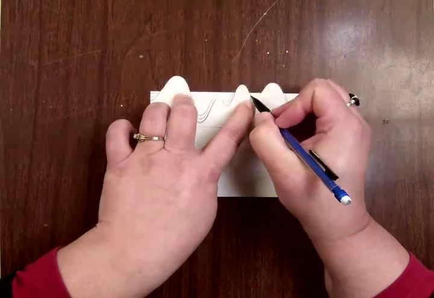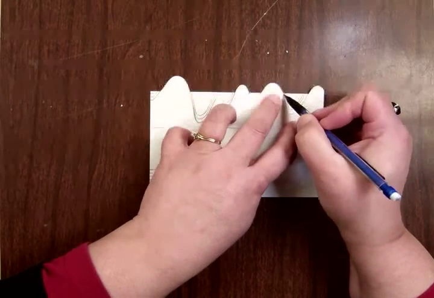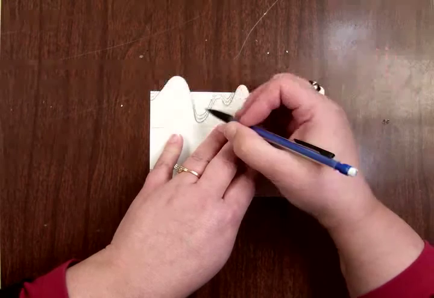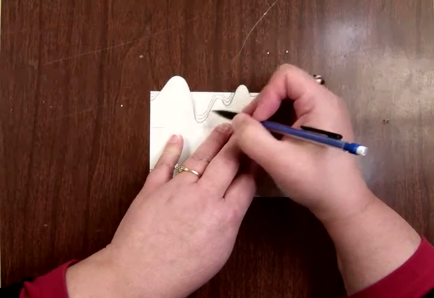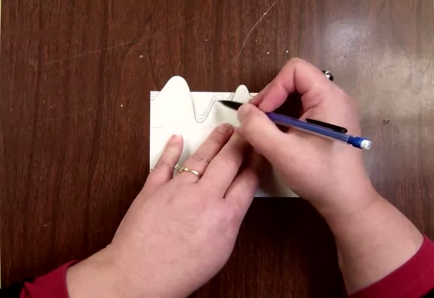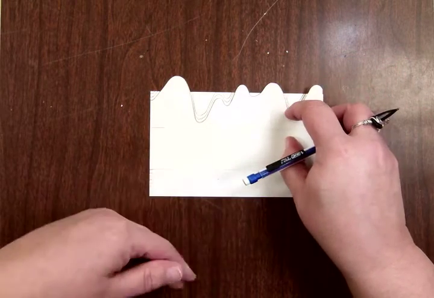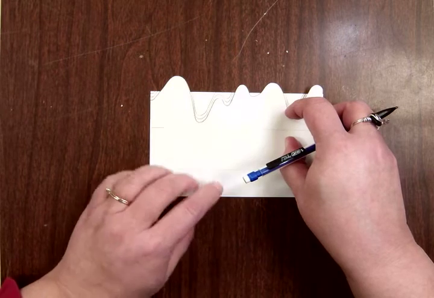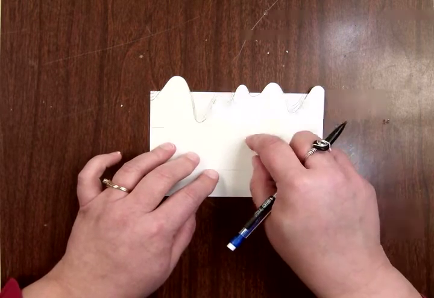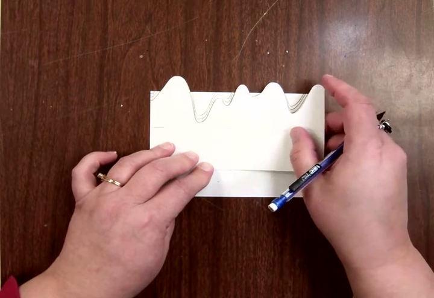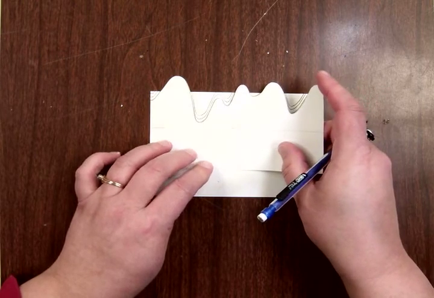And you want to go kind of slowly, because as you get going you might find yourself accidentally not following the curve and kind of getting off a little bit. And we want to avoid those kinds of mistakes, because when we do the actual project, remember this is just a practice, we'll be using marker. So I'm going to go ahead and continue tracing, and then we'll see what the finished product looks like.